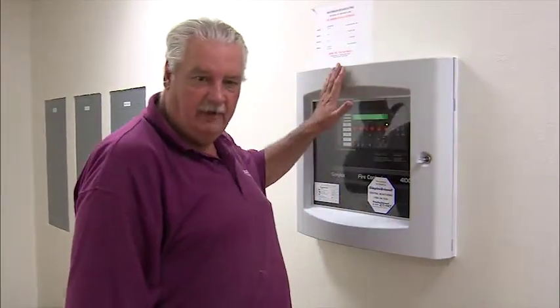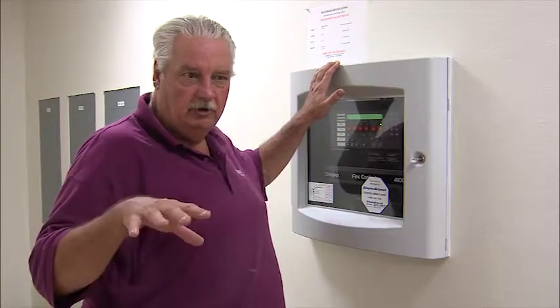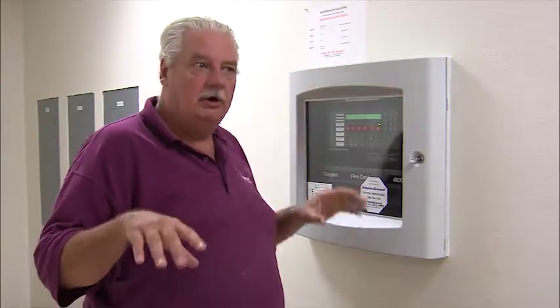Okay, good afternoon. I'm Greg Jensen with Simplex Grinnell. I'm here to show you how your fire systems operate. You have 3 fire systems in this building. This is the main fire system that controls all the horn strobes and items in the building. There are 2 other panels on the back hallway there that cover different areas.